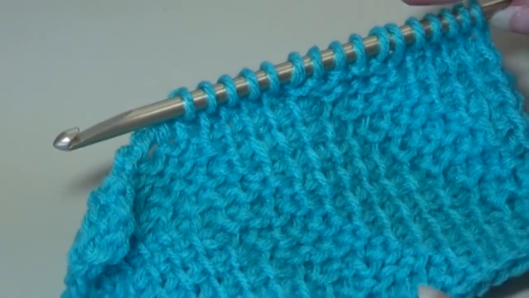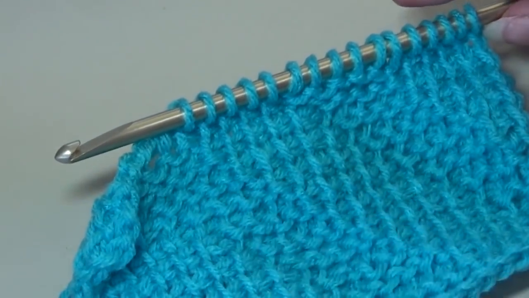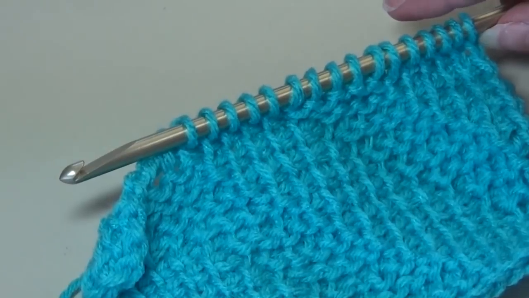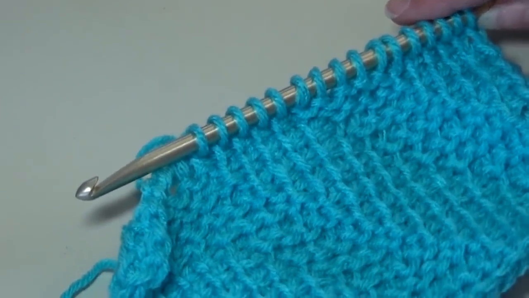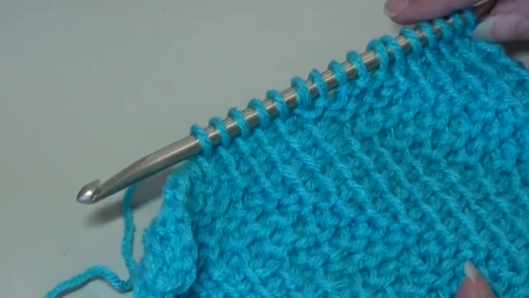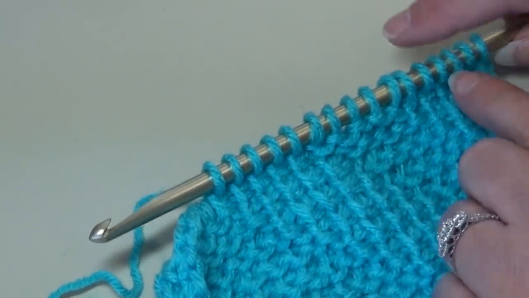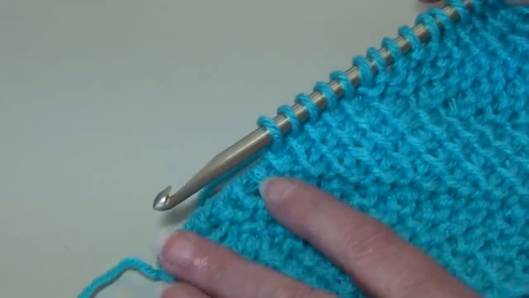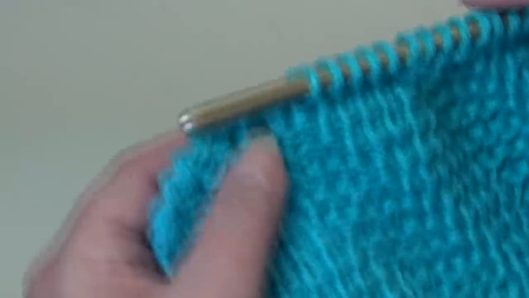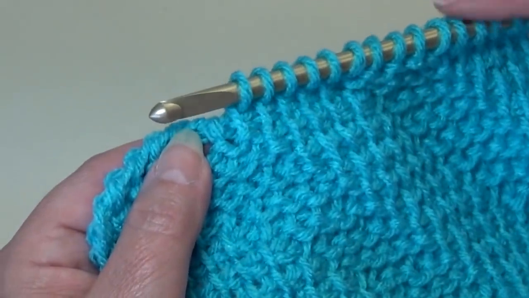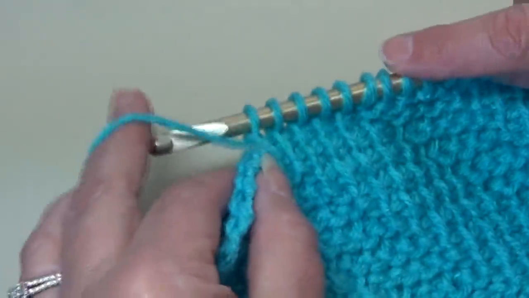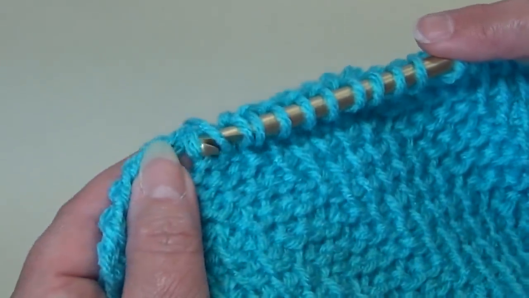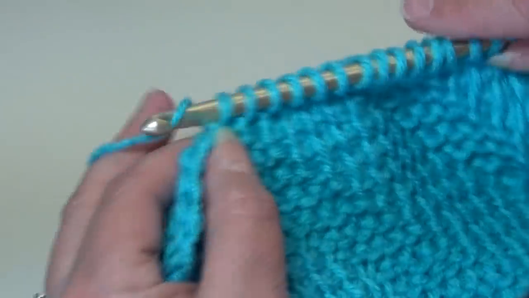Again, if you're working on a larger project, I hate to keep repeating myself, but you would start at the beginning of the repeat, work to the end of the repeat, and continue until you get to the last 6 stitches. Because we're only doing the 1 repeat, we're already over at our last 6 stitches. We're going to end the row and we're going to work 1 purl stitch in each of the next 5 stitches. Insert into the next vertical bar and work your first purl stitch.